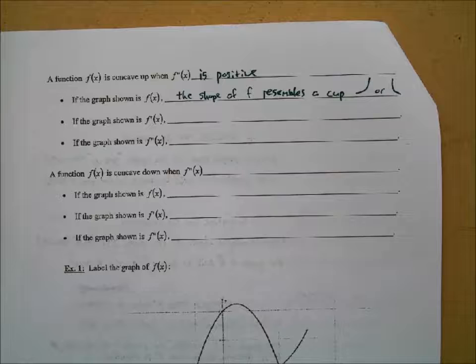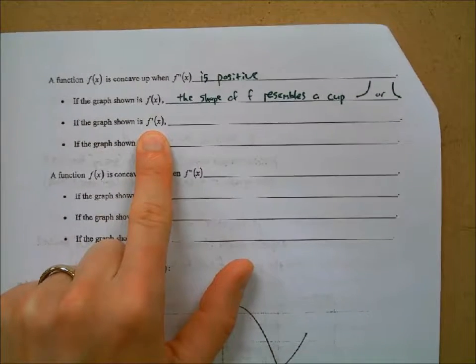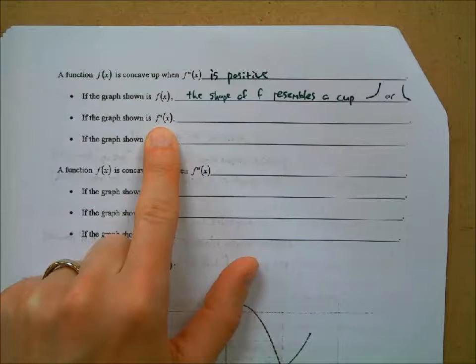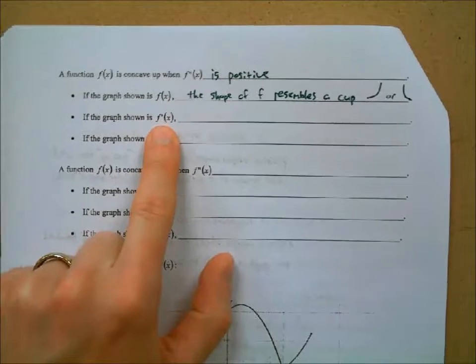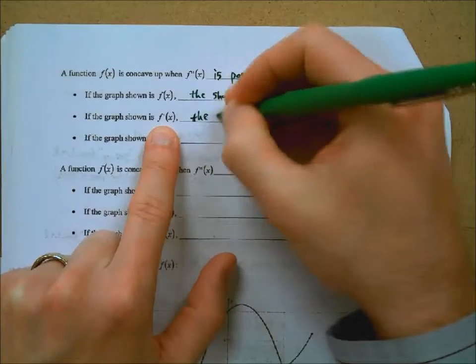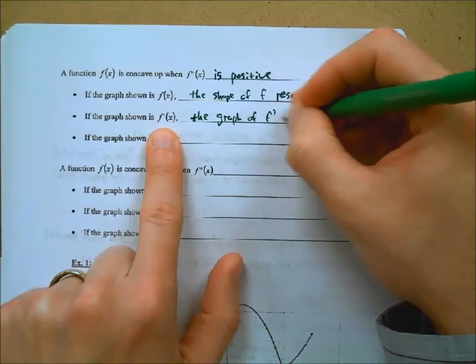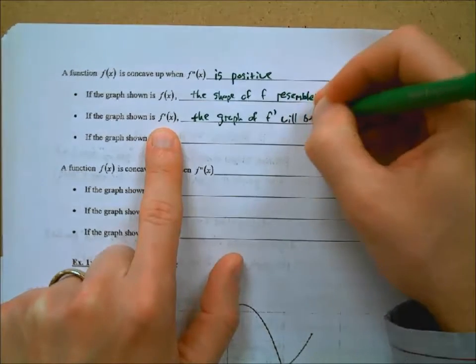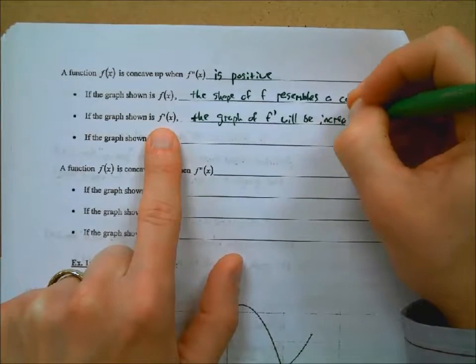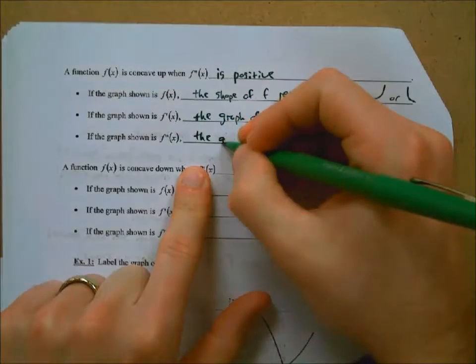Okay? All right. If the graph shown is f prime, what's going to be true about the graph of f prime? If f prime prime is positive, f prime will be what? Increasing. Exactly right. Okay, and of course, if the graph shown is f prime prime, the graph will be above the x-axis, right? That's how we know it's positive.